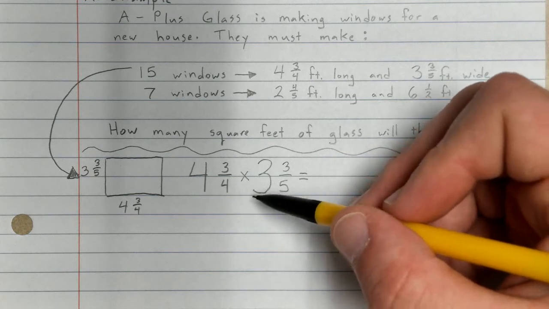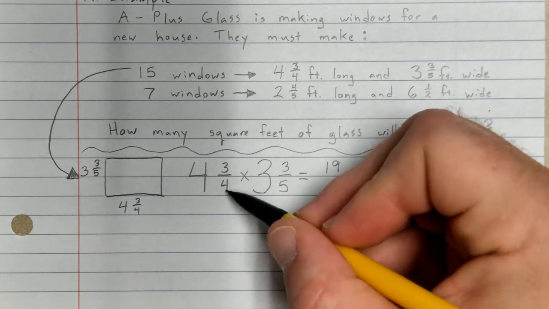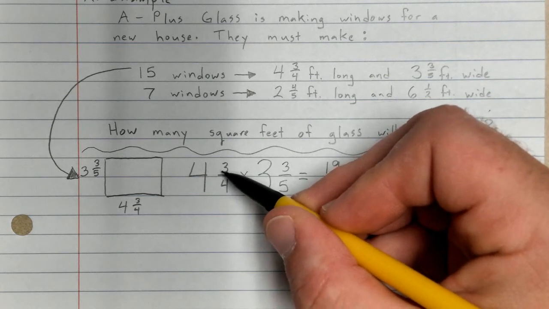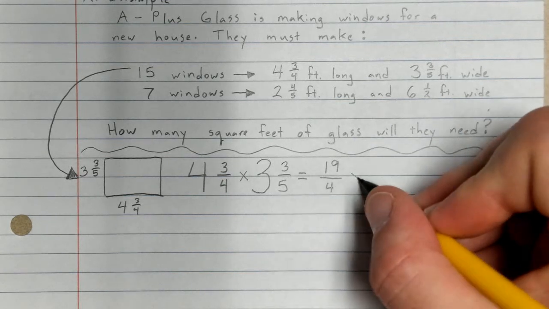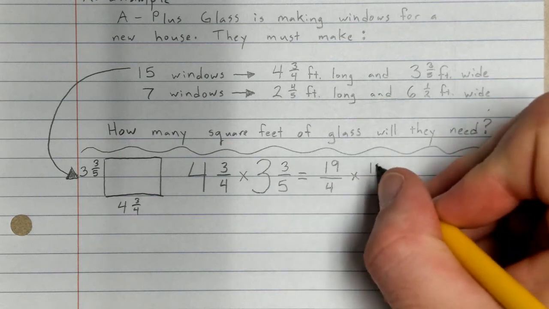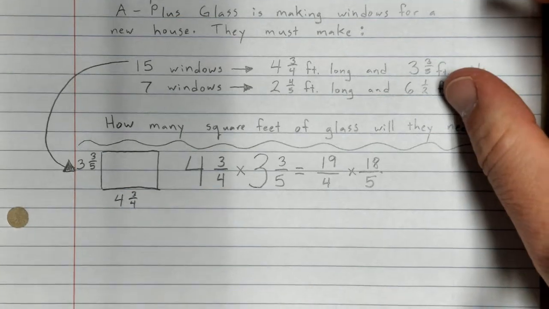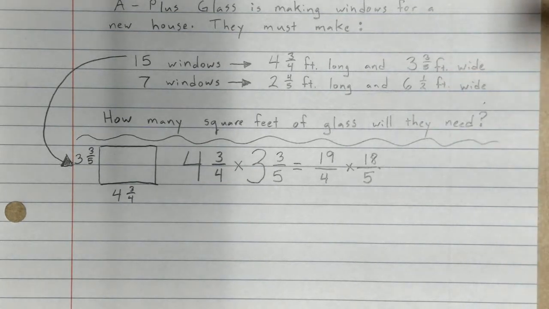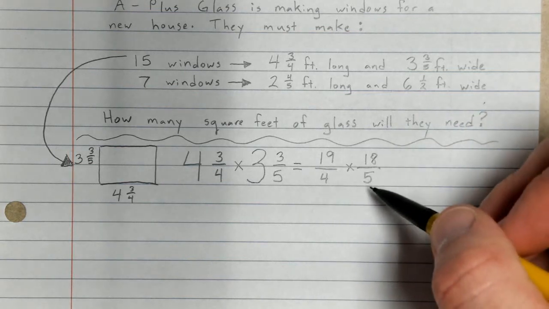We're going to turn these mixed numbers into improper fractions. 4 times 4 is 16, 17, 18, 19 fourths. 5 times 3 is 15, 16, 17, 18. Again, I know I'm going real fast. I'm going to have to go quickly through some long division in a minute here too. So if you need to pause the video and understand what's going on, please do that. If you have a question, please let me know. 19 fourths times 18 fifths.